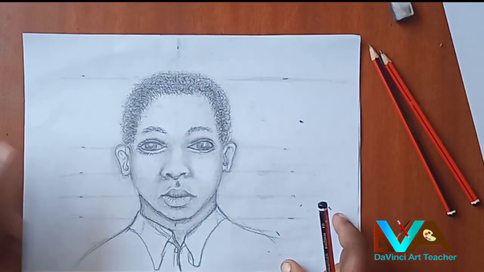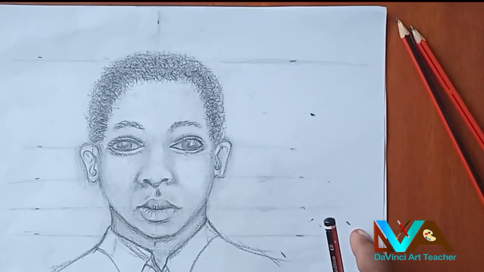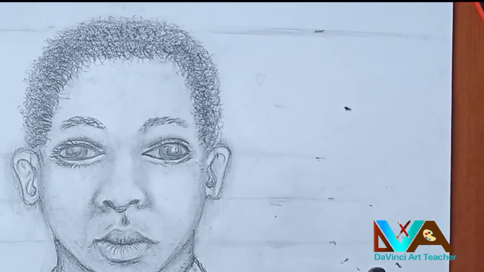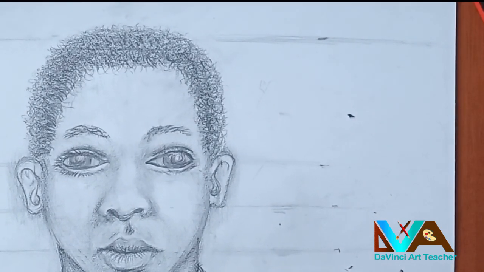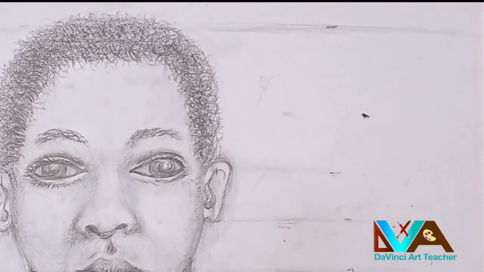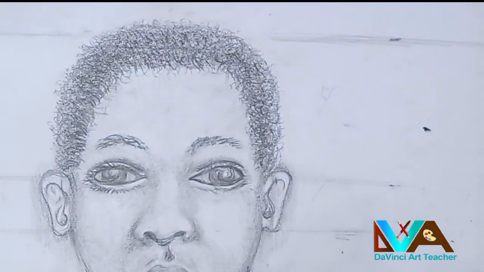If we can zoom in a bit, you can see the textures on the hair. This is what we are expected to learn. By the end of the lesson, the learner is expected to have learned this skill, drawing the hair texture.